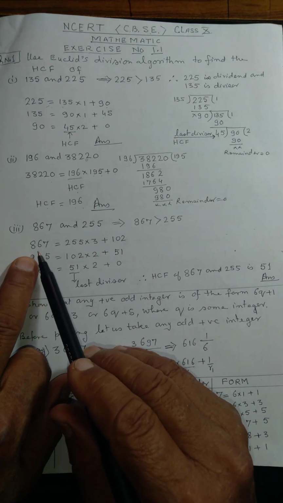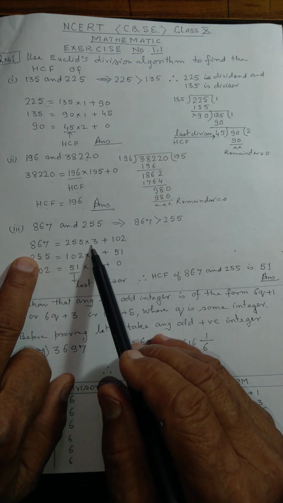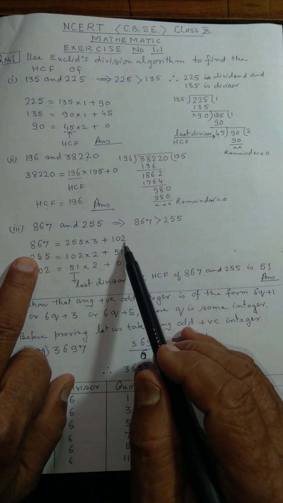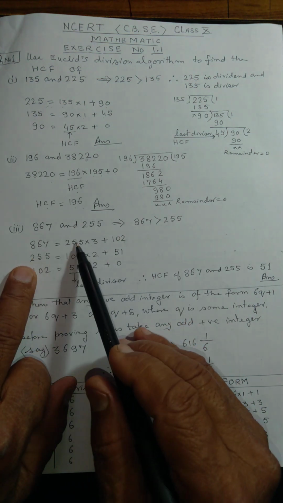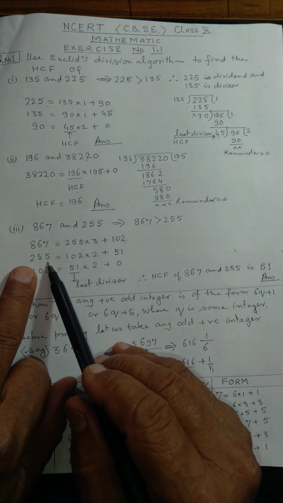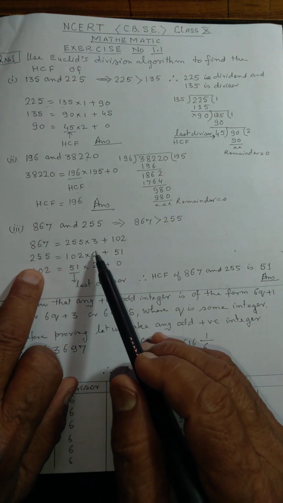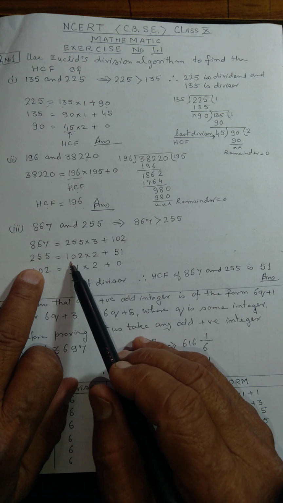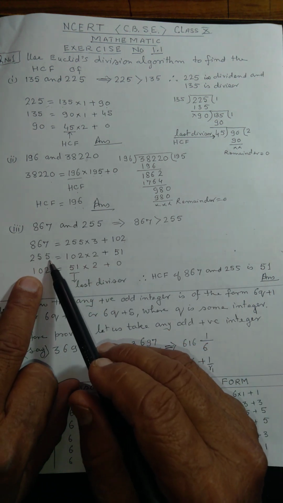Just apply it here. So 867 will be equal to 255 into 3 plus 102. This will be the remainder. Now 255 will be taken as a dividend and 102 will become divisor. So 102 into 2 plus 51 will be equal to 255.